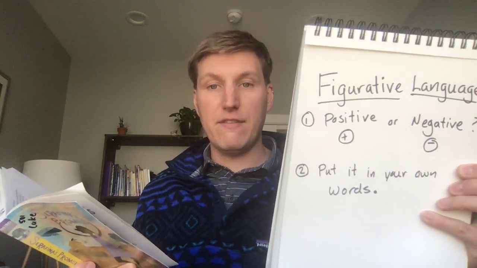Turn to page 6. Okay. And here we're going to see an example of some figurative language. And I'm going to use these steps of asking, is it positive or negative? And then putting it in my own words.